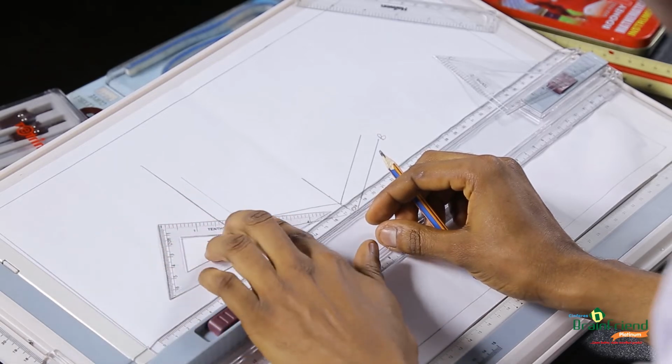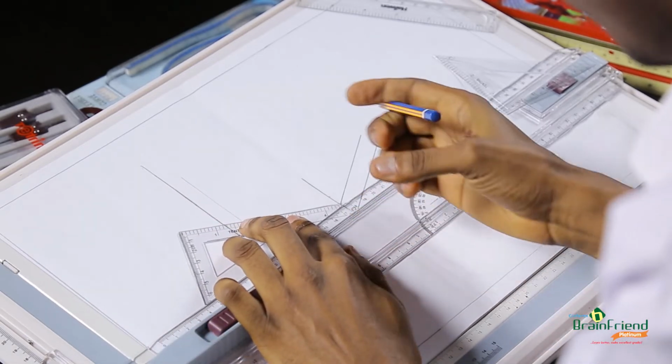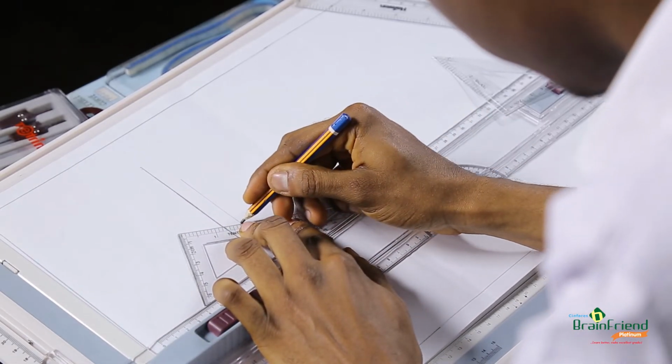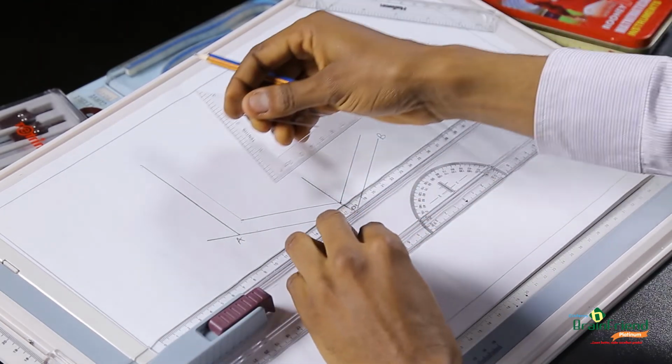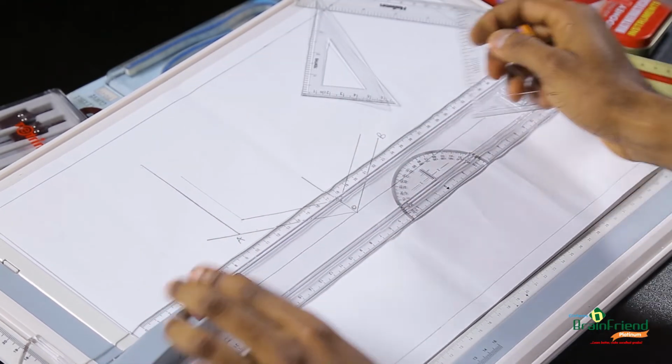Join the lines together for you to have a perfect line at the midpoint. Ensure your line is visible.